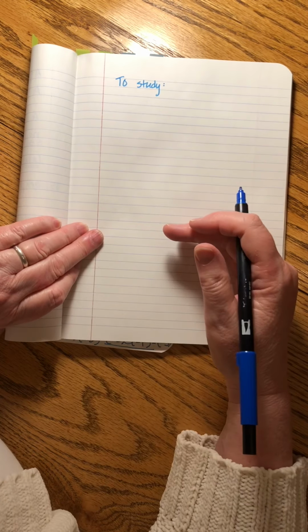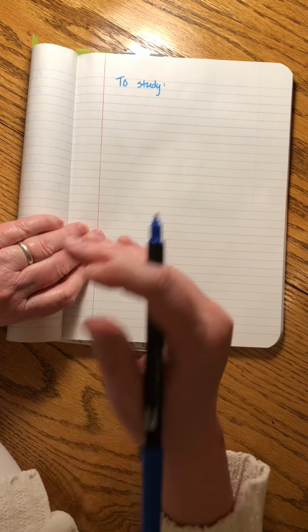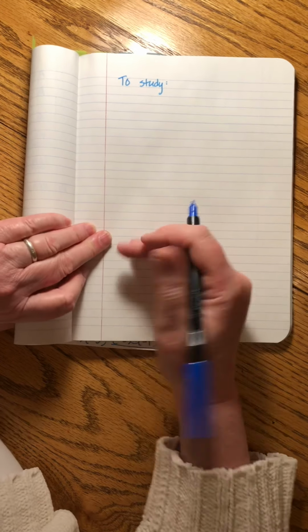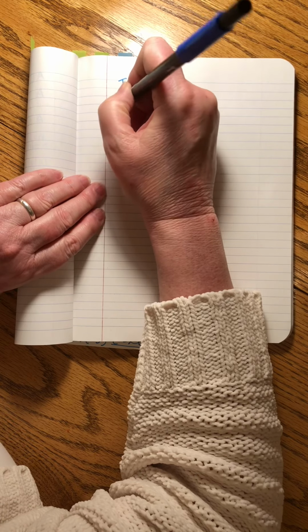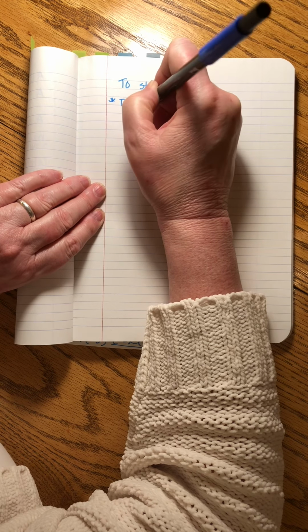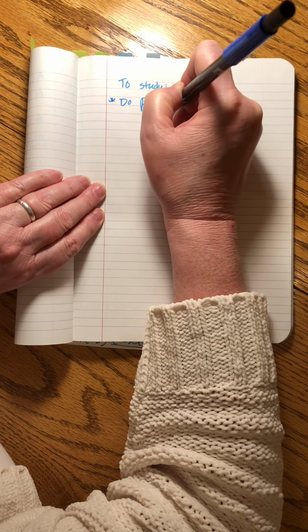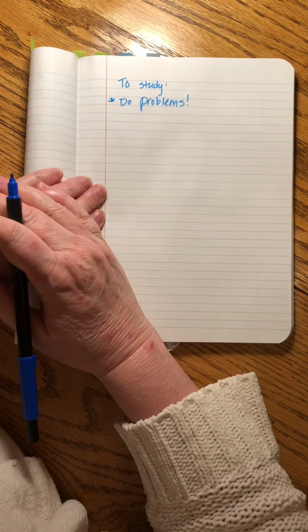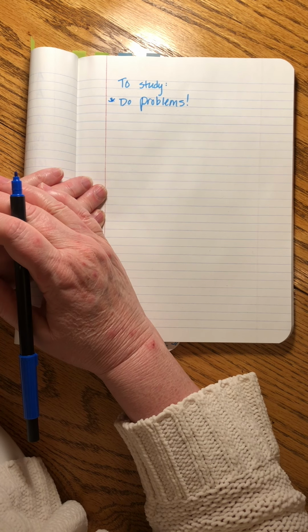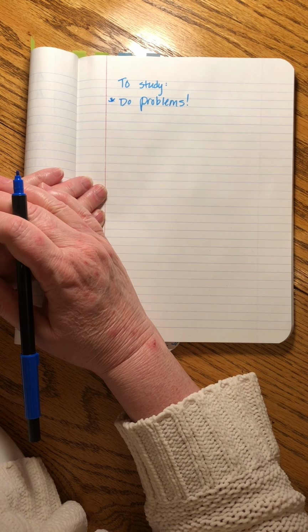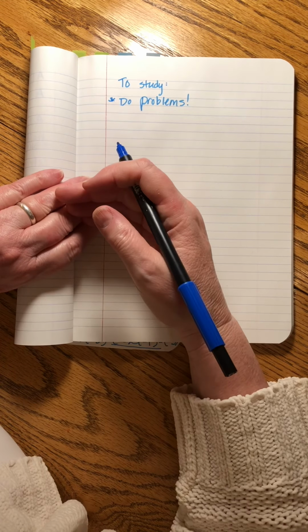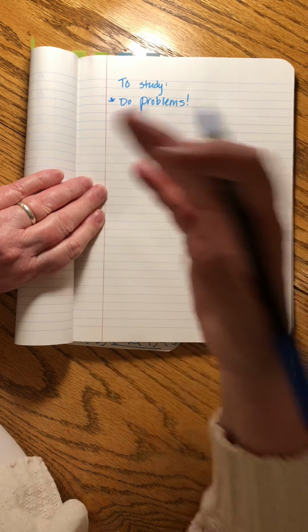doing exactly what you'll be doing in the test. So for math, you will be doing problems on the test. So in order to study, you must do problems, okay? I've had students study, usually really smart boys who don't think they need to study, and they will just look through the book at problems and be like, "Oh yeah, I know how to do that.